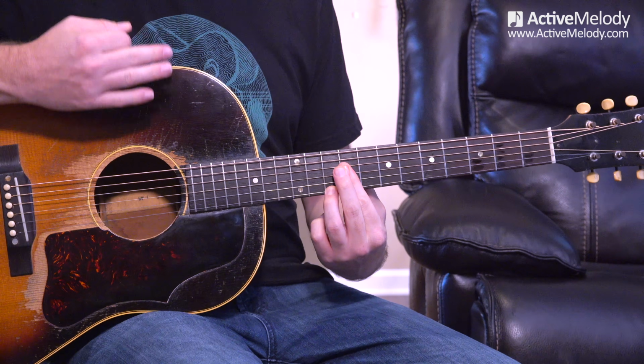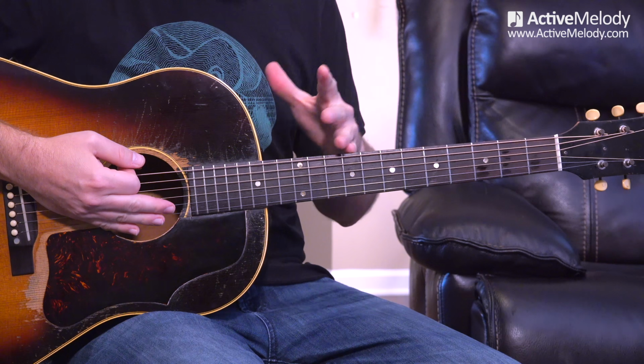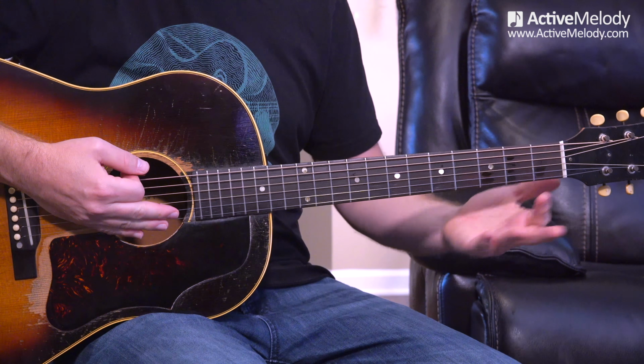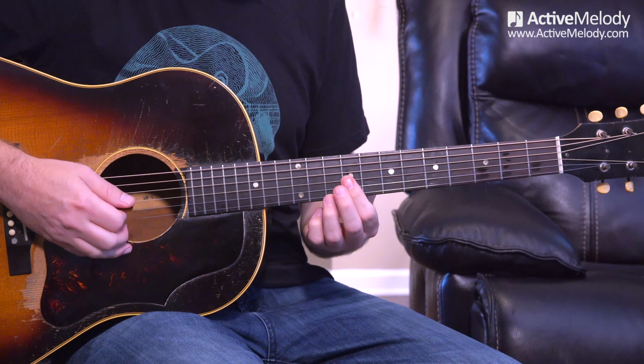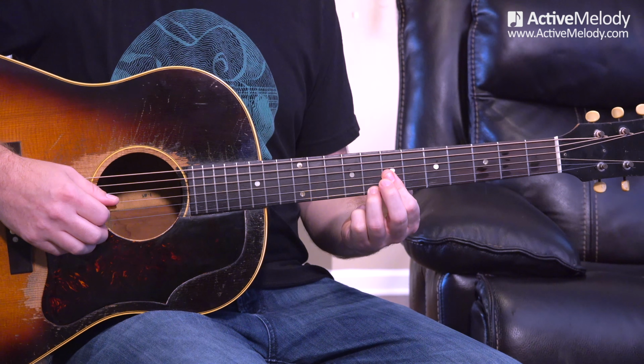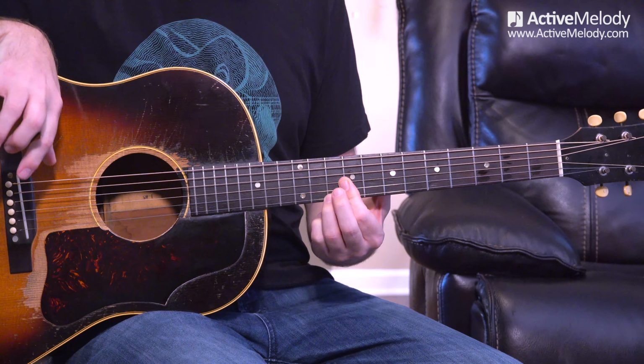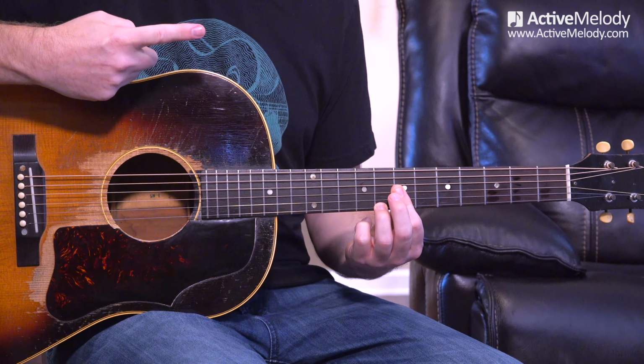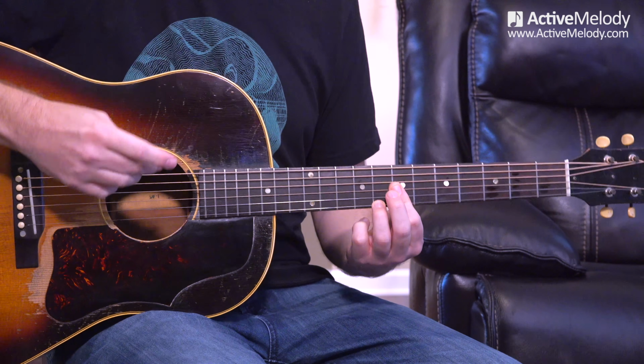So hopefully you can see that now. You're starting to see the cage thing. Oh, okay, I'm just repurposing all this first position stuff. I'm just playing it up here. So I did that, and then I walked that down 2 frets. You can always take your 5 chord, whatever you're doing over the 5 chord, and go 2 frets down this way and make it work over your 4 chord.